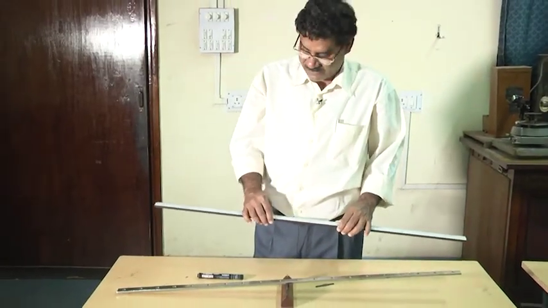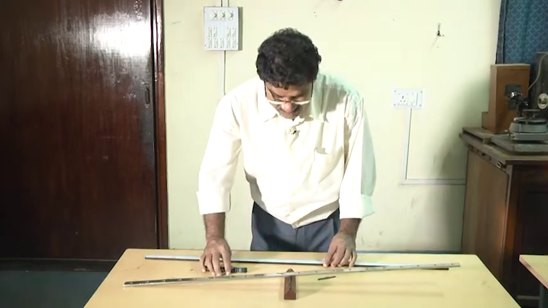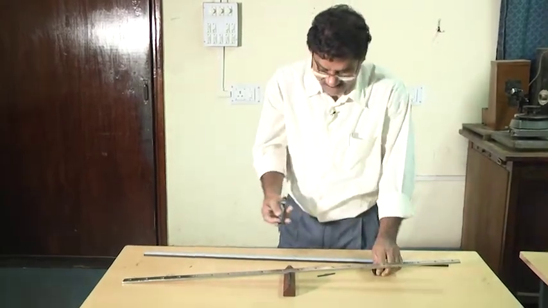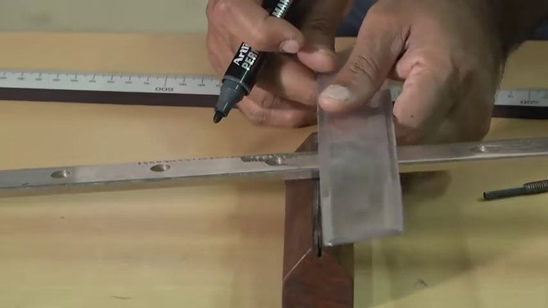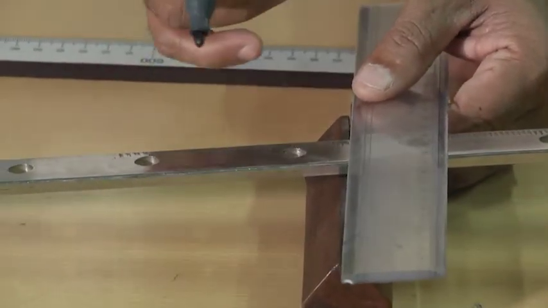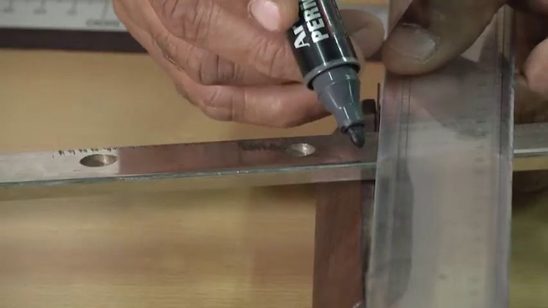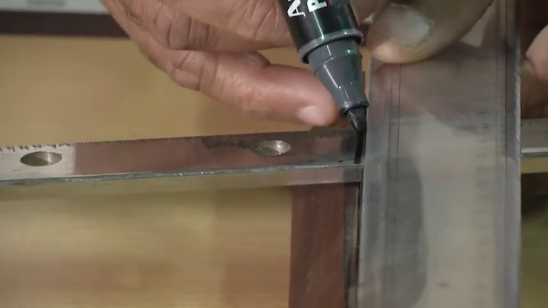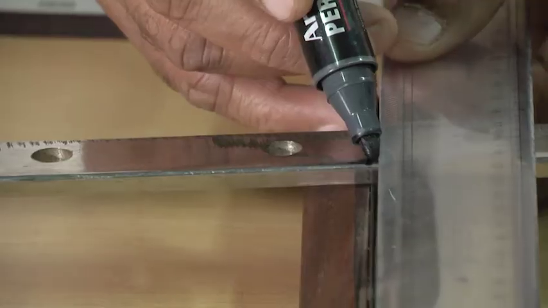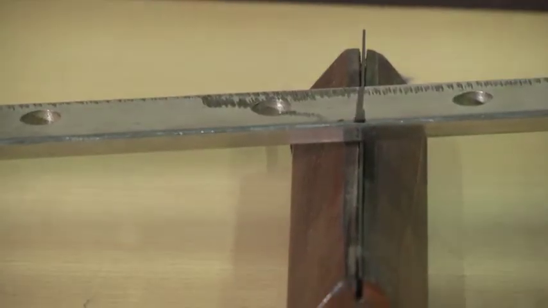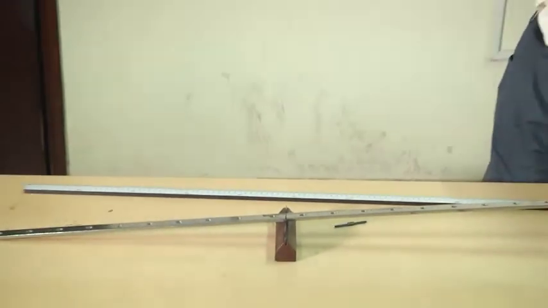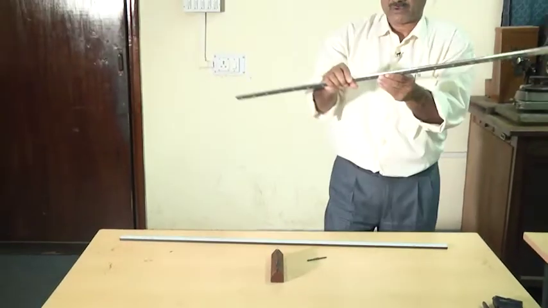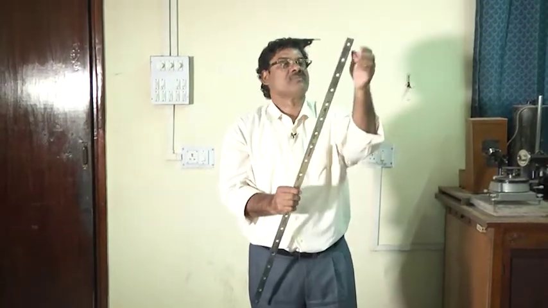Okay. So, then I will mark it with a marker. So, I think I will take a scale and mark it with the marker. Okay. So, I have marked it. So, this is the center of mass of this rod. Okay.